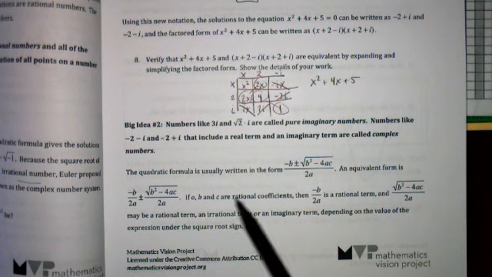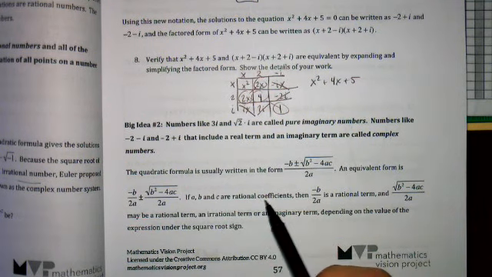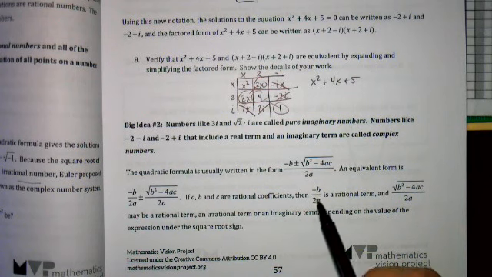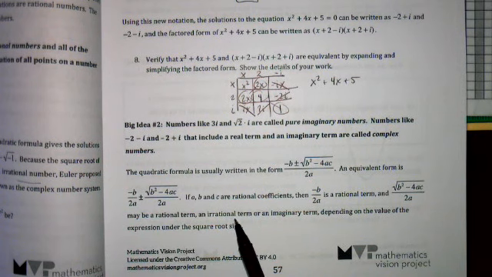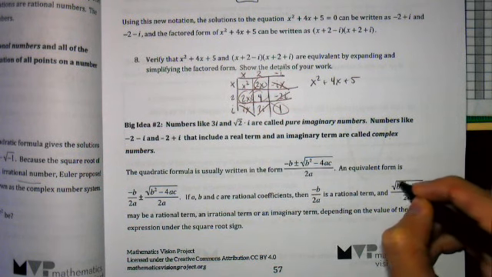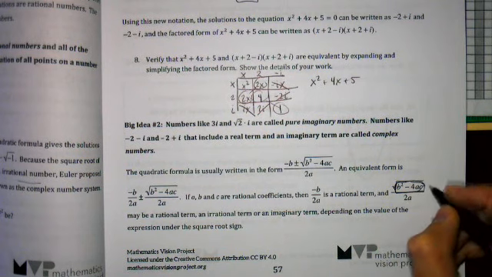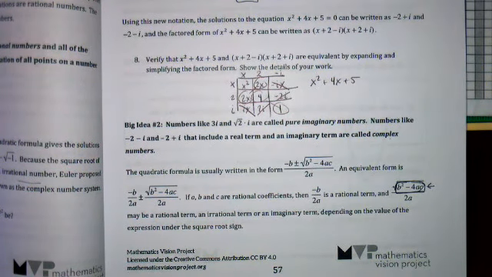If a, b, and c are rational coefficients, then -b/2a is a rational term. So let's read that again. If a, b, and c are rational coefficients, that means if a, b, and c are rational numbers, then when you divide them, you get another rational number. But the problem is, this may be a rational term or an irrational term or an imaginary term because of the square root. So it depends on whatever's under here. Is it going to be rational? Is it going to be irrational? Or is it going to be an imaginary term? Okay.